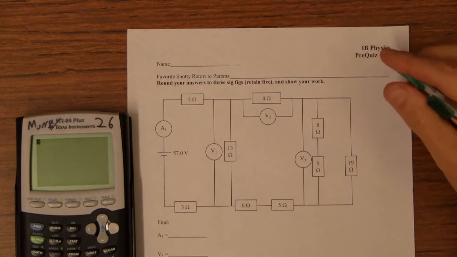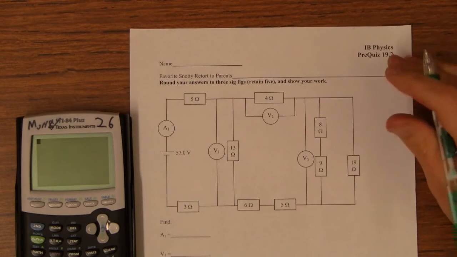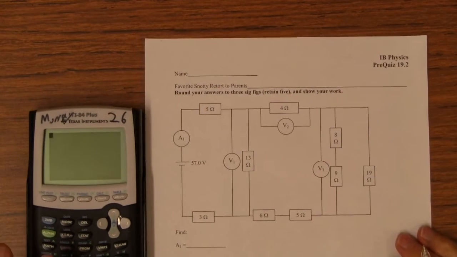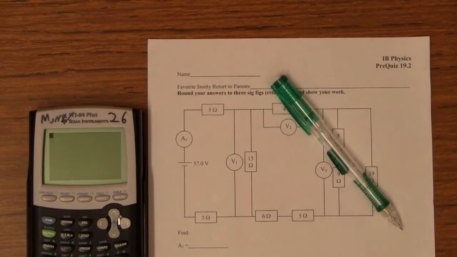Okay, now I'm going to solve pre-quiz 19.2, and I'm going to use matrices, because some people like to use matrices to solve these things. We're going to use Kirchhoff's laws. So the first thing to do for Kirchhoff's laws is to choose what the currents are.